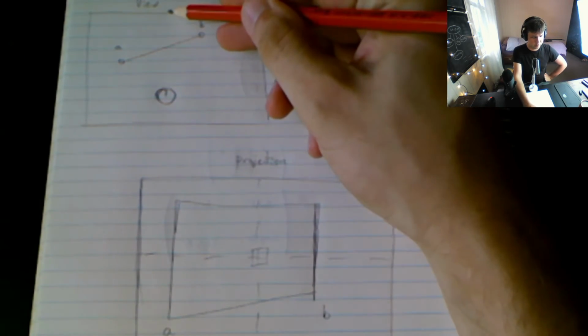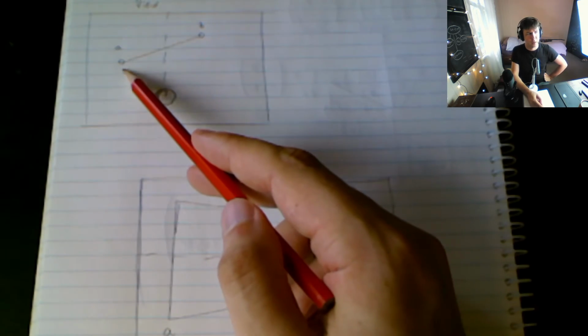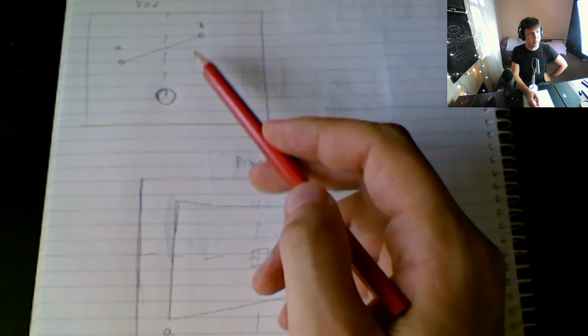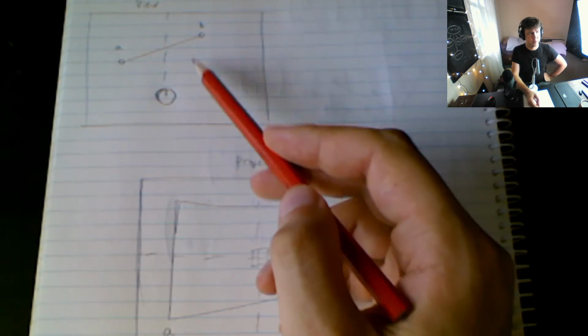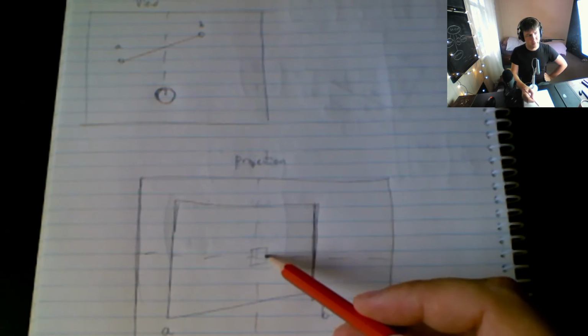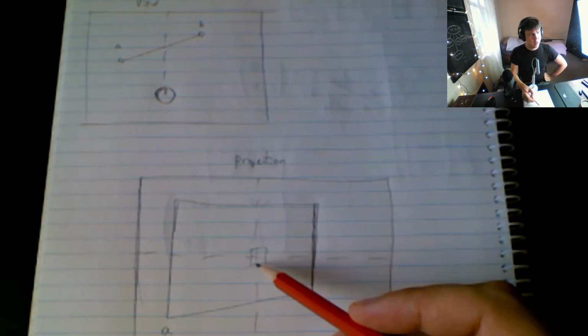Here's how we're going to do it really quickly. We track how far to the left point A is, its x coordinate. We track how far to the right point B is, its x coordinate, and we put that on the screen, centered around the origin of the screen. And then if we divide by the depth, or the distance from the camera, that will kind of scale it.